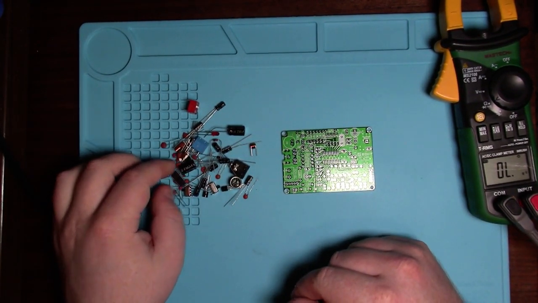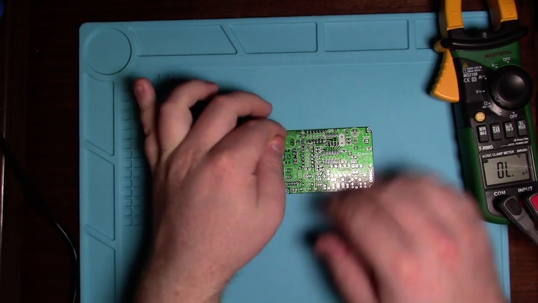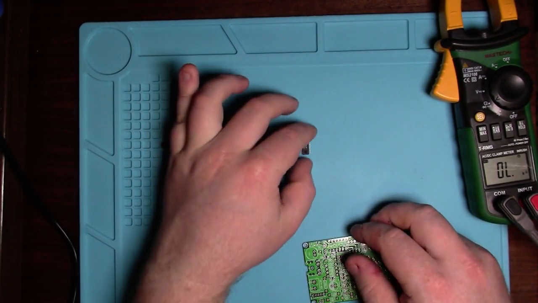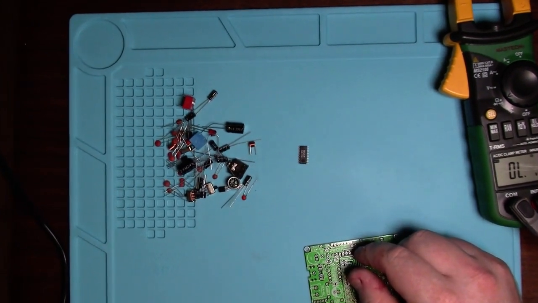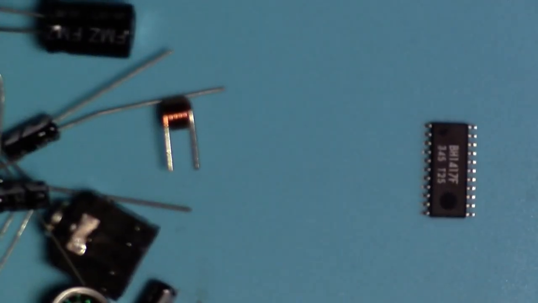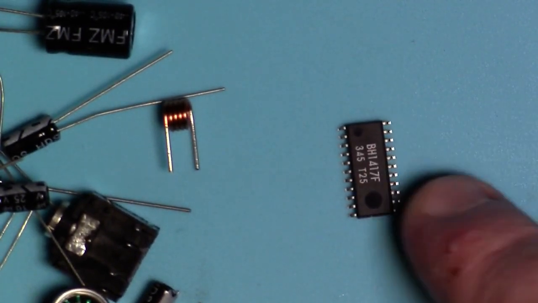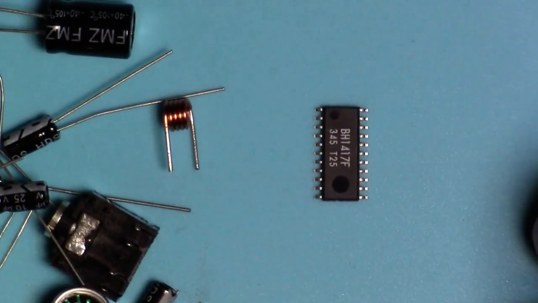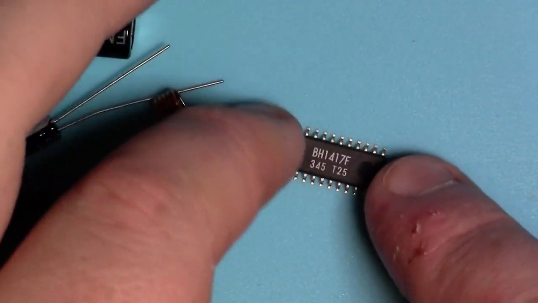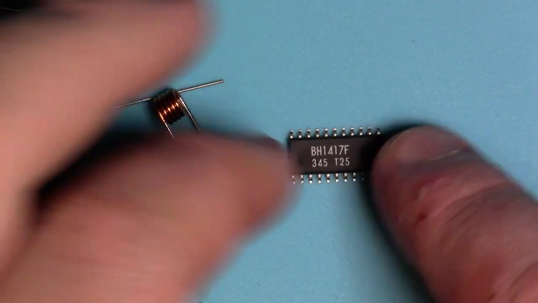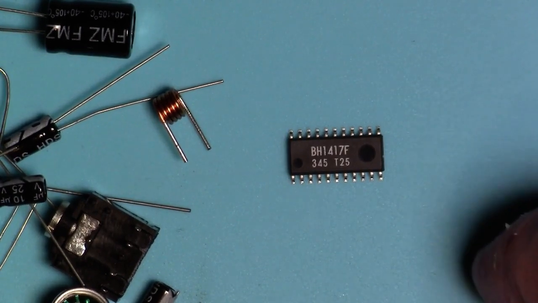And the main thing in this circuit is this little chip right here. Oh, that thing. I'll very carefully zoom in here. Oh, look how little that guy is. Well, this is what's known as a surface mount device, SMD.